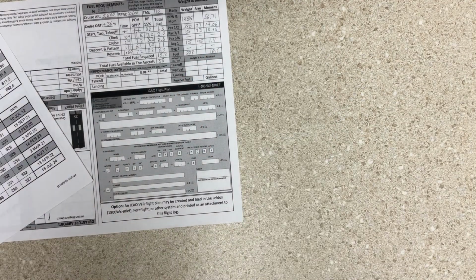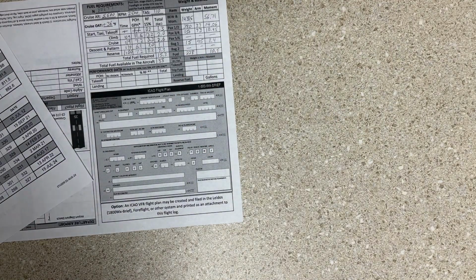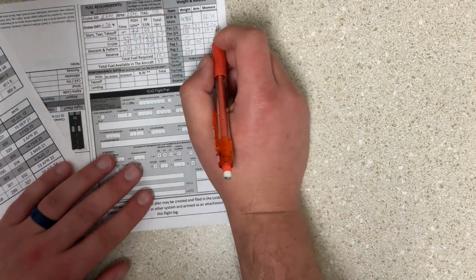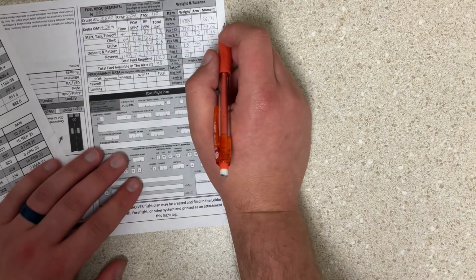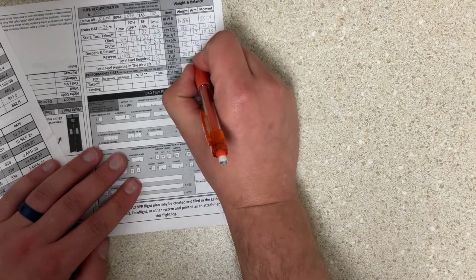Now we could reverse engineer what that arm will be. 10.9 times 1,000 equals 10,900 divided by 228 equals an arm of 47.8. So we'll say 48 inches aft of the datum.